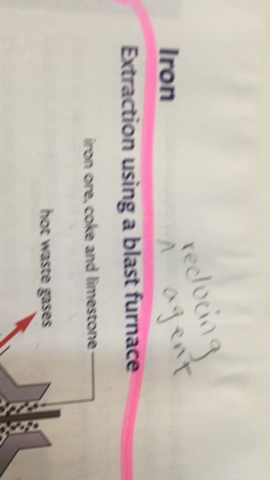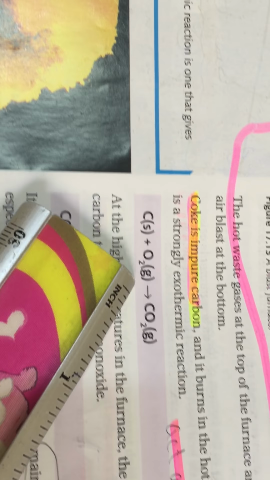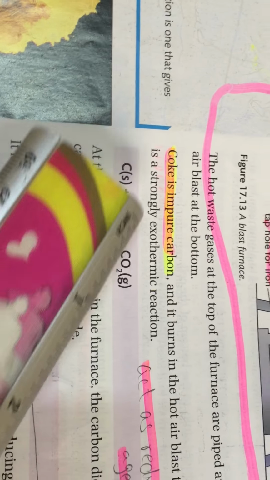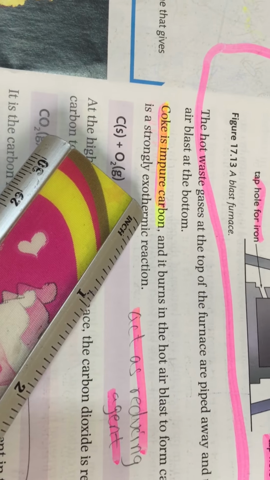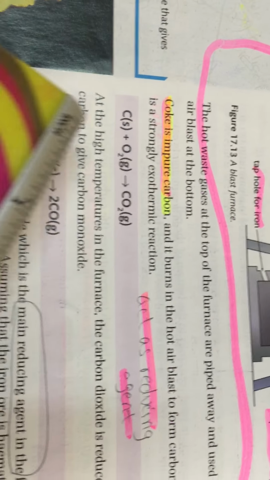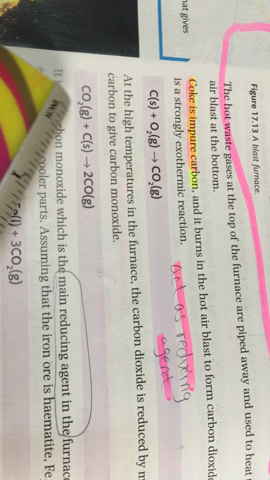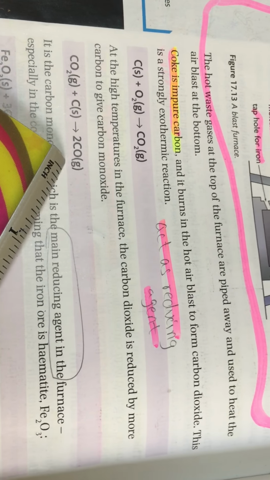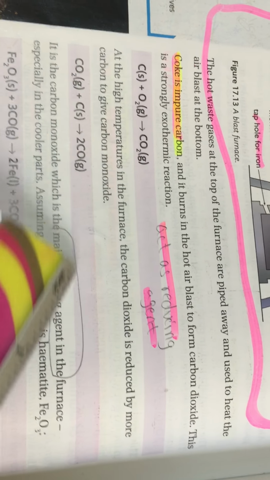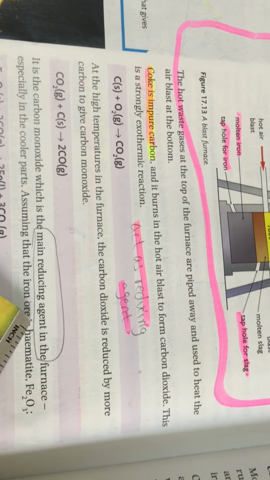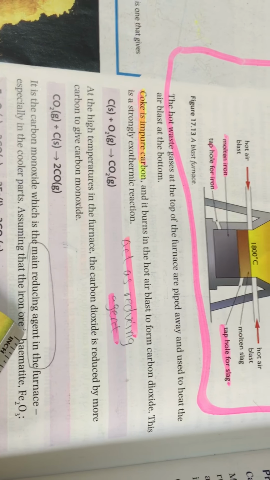And we add coke. Why do we add coke? Carbon. Because look here, carbon with oxygen makes carbon dioxide. Coke is impure carbon. Carbon dioxide in the presence of carbon makes carbon monoxide, which is the main reducing agent.